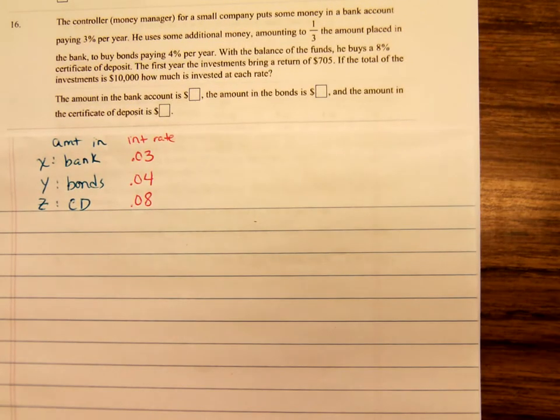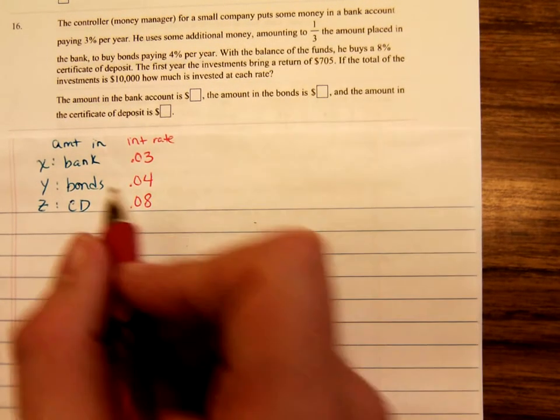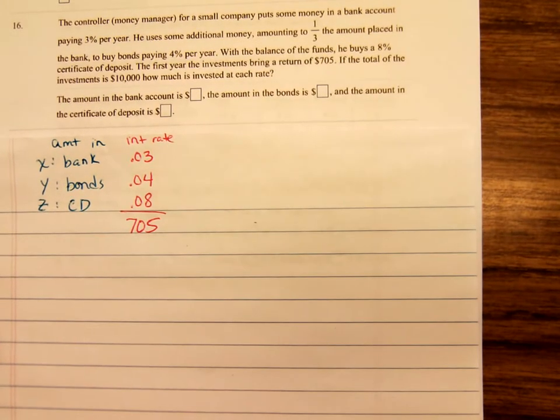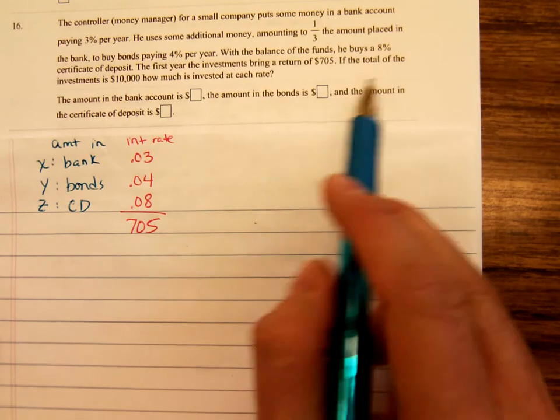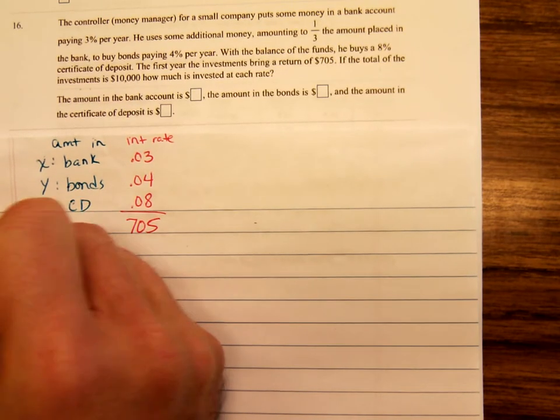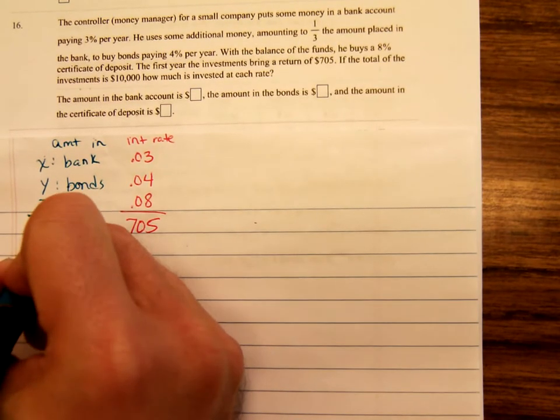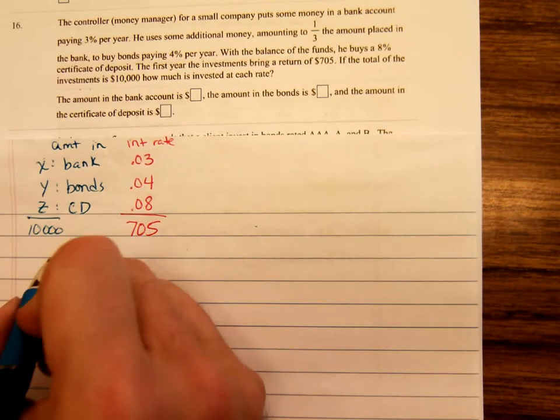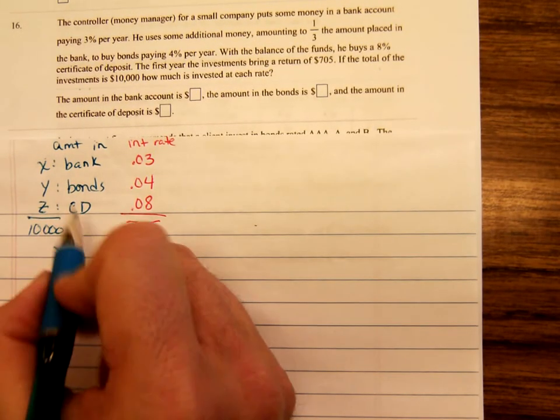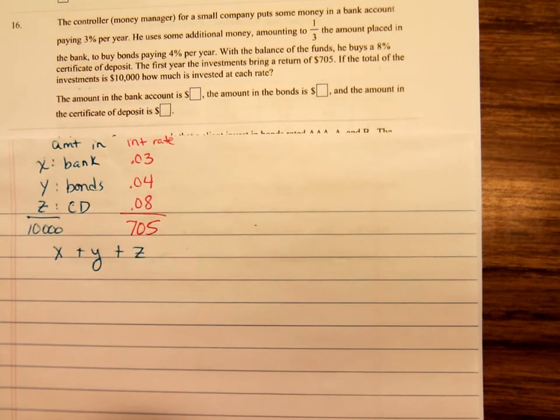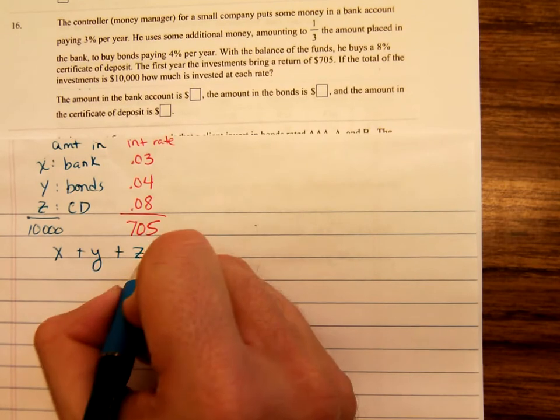We're told the total amount of interest was $705 that first year. We're also told that the total investment is $10,000. Well, that would be if you added up all of these, so right off, we have two equations. The blue equation would be the amount in the bank plus the amount in bonds plus the amount in the CD is $10,000.